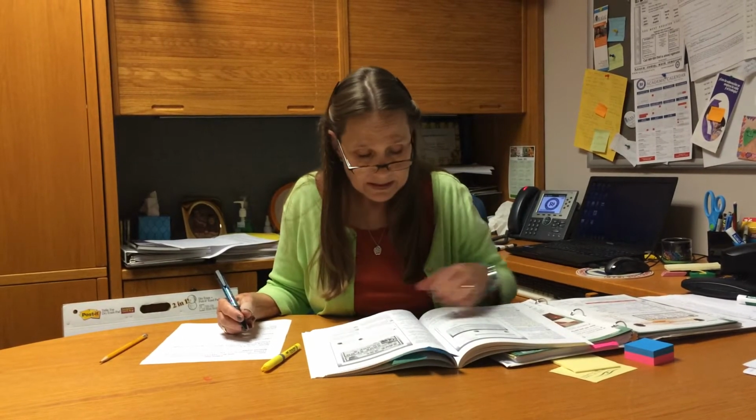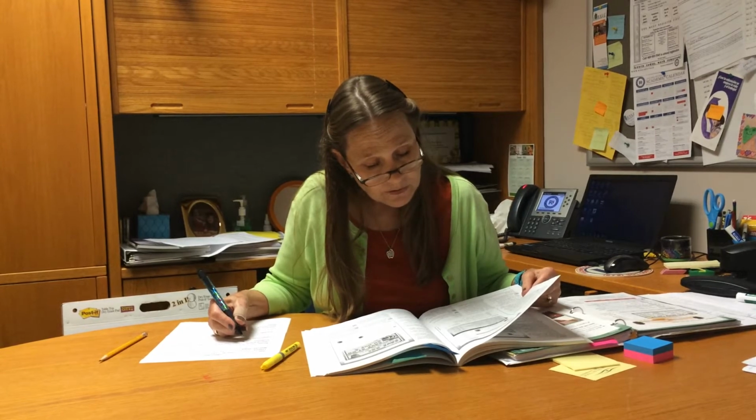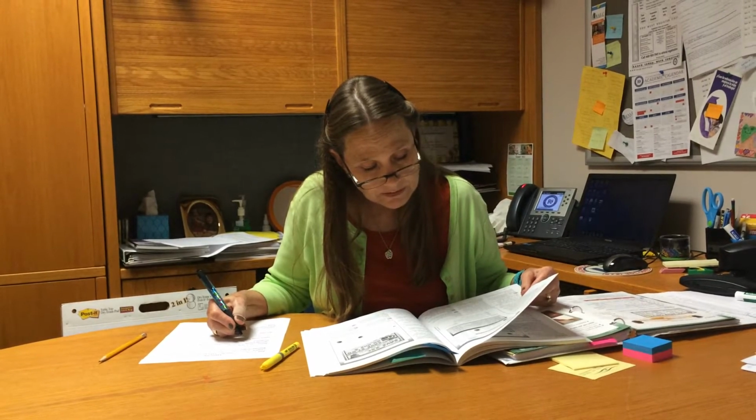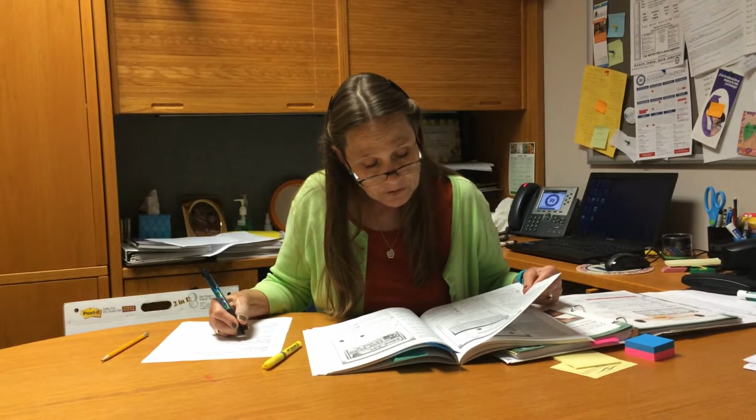The vocabulary we're working on is on page 76 and also page 79. So I'm going to write, it looks like the vocabulary on page 76 has to do with advertising.